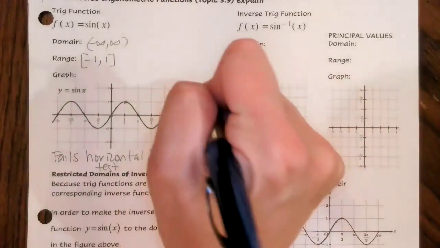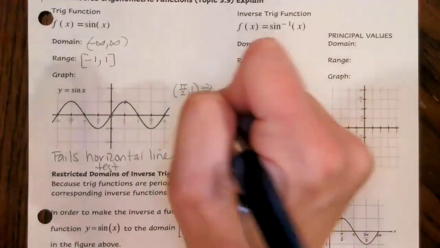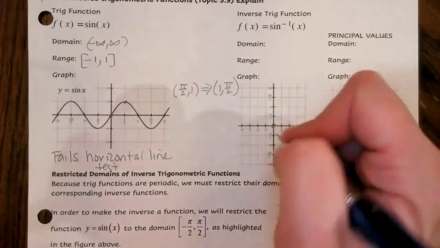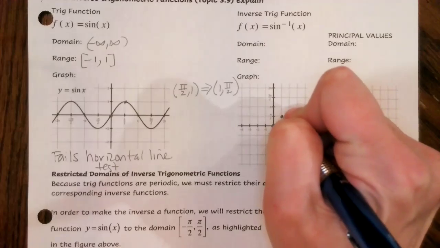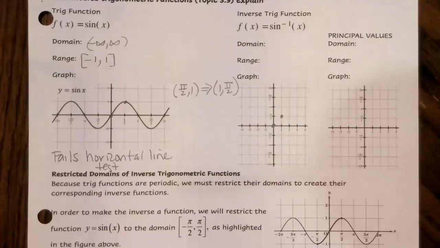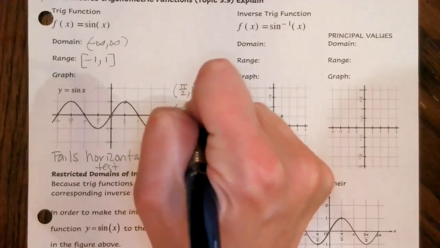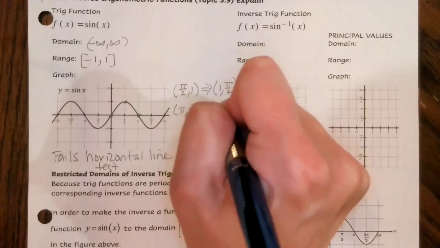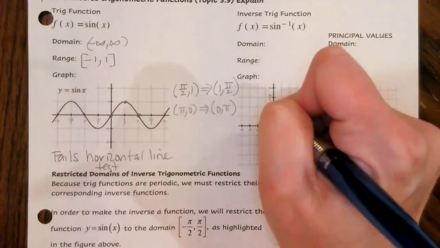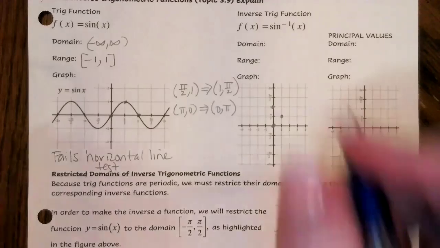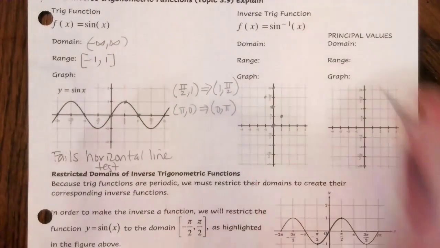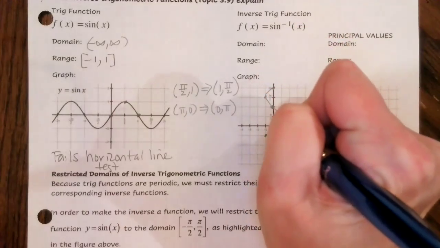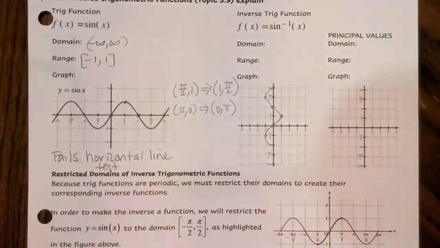0, 0. Now, when we do an inverse, we said we change our x and our y values. So this would become 1 and pi over 2. So I go 1 and pi over 2. The next point here would be pi, 0. That's this point. And when I change that for the inverse, it becomes 0, pi. And I get that point. As I continue to flip these points, switching my x and my y values, I end up with a graph that looks like this. It fails that vertical line test.